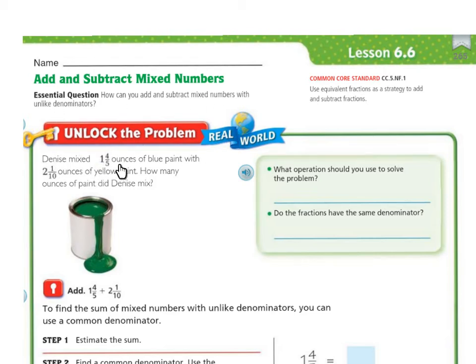Denise mixed 1 4/5 ounce of blue paint with 2 1/10 ounce of yellow paint. How many ounces of paint did Denise mix? So first of all, what operation should you use to solve the problem? Well, if we're trying to find out how many ounces of paint we mixed, we need to add both of these, right? So we're going to do addition.